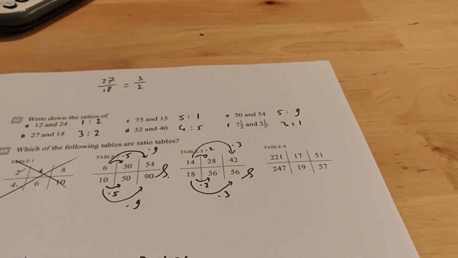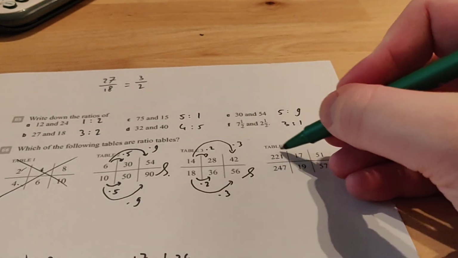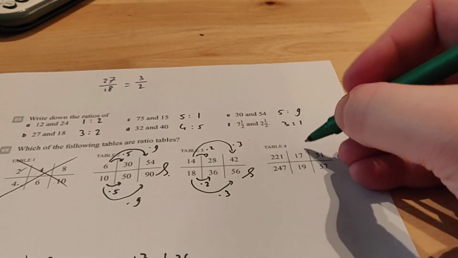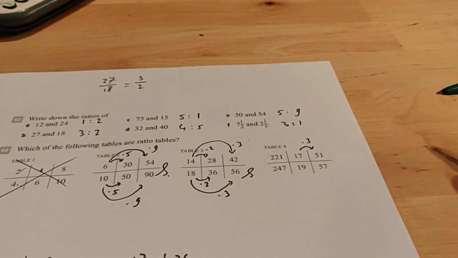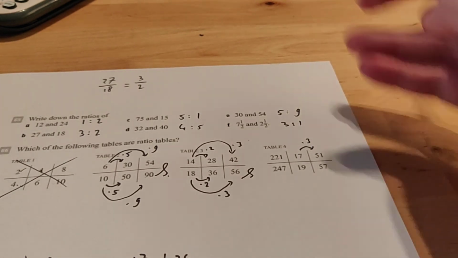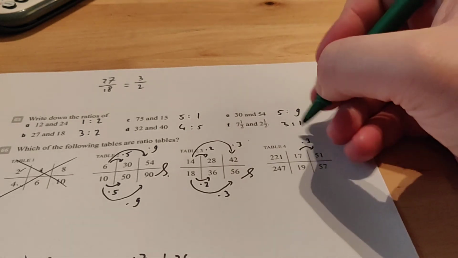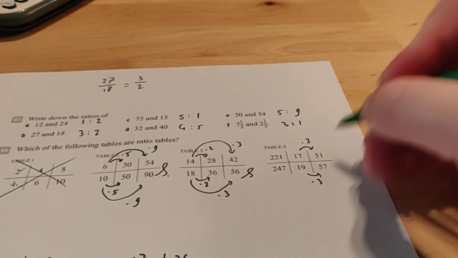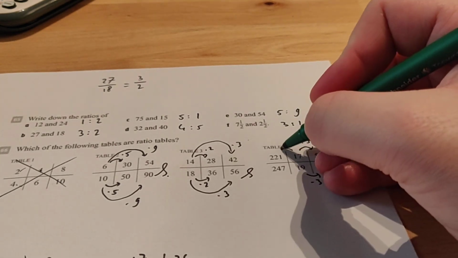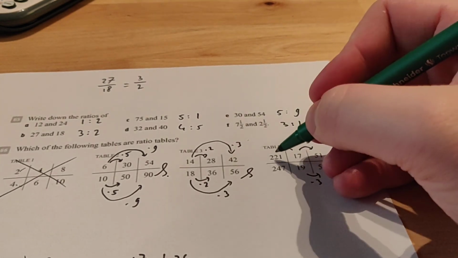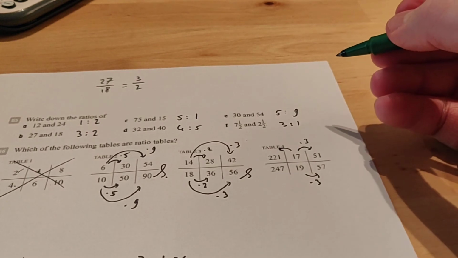And this one is a bit more annoying to figure out because it starts with very big numbers. I'm going to use the middle here. If I go from 17 to 51, then that's times 3. You can use your calculator to do 51 divided by 17 to get 3 if you want. And if you do this times 3, you get 57, right? And then if you go the other way, I need to figure out how many times does 17 fit in 221.